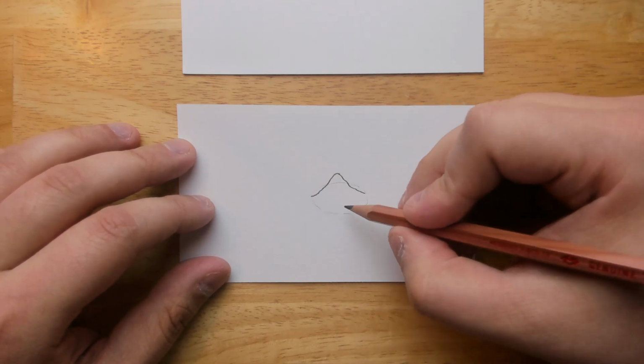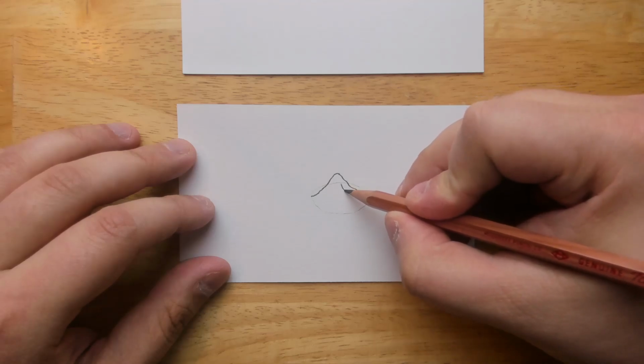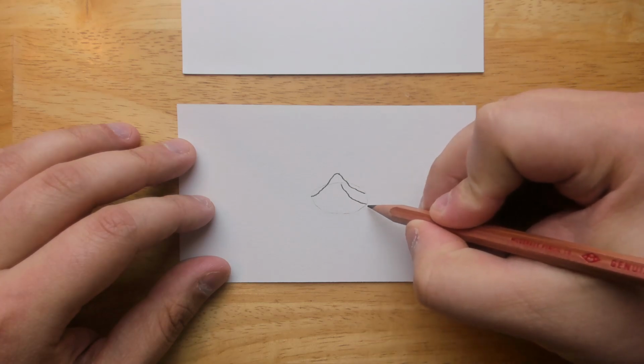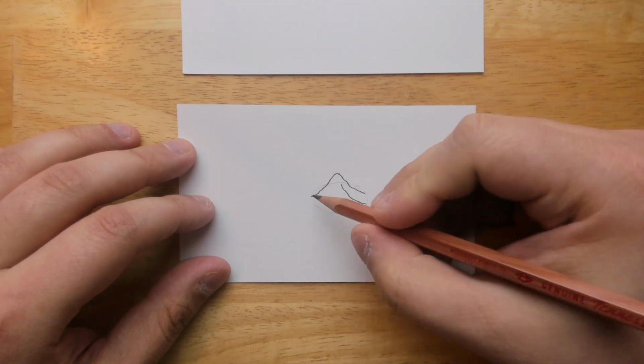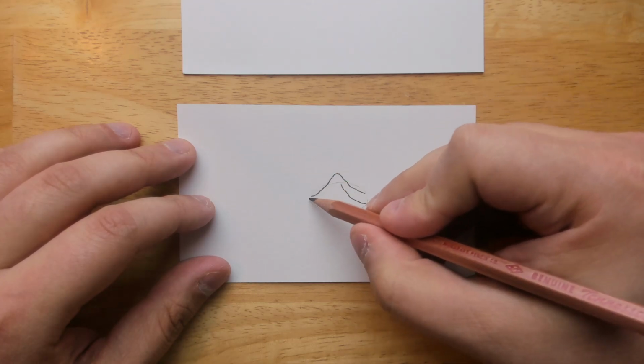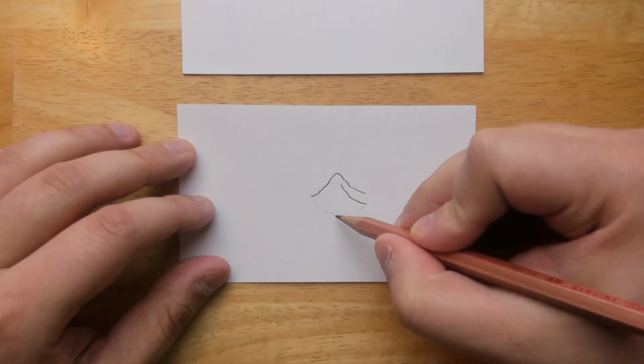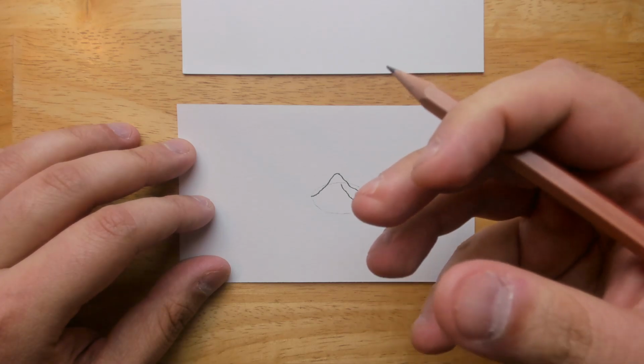You don't need too many of them. Maybe something like this. And go down all the way to the edge of the circle, because if you have your slopes end here and here, the actual mountain's going to go down quite a bit further below that. That helps it look a lot more three-dimensional.